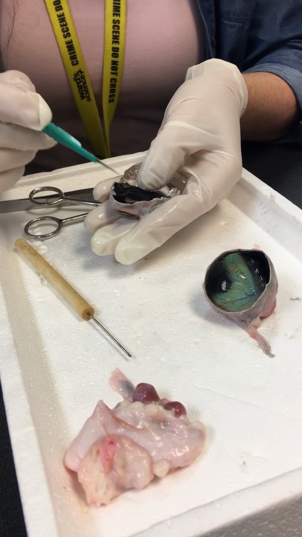So this is what's behind our eyes. This is what's inside the eye. This is what helps our eyeball maintain its shape. So see how jelly-like that is. Okay, and I'm trying to separate it without damaging anything. So see if I'm successful or not.